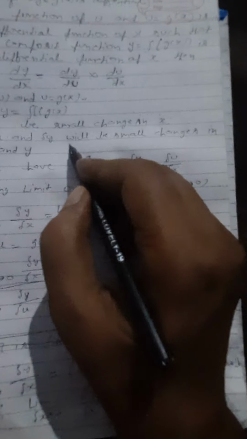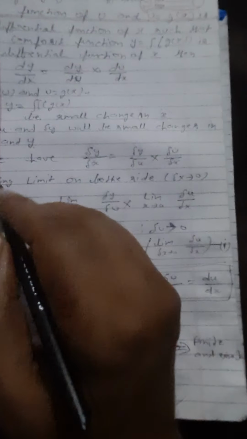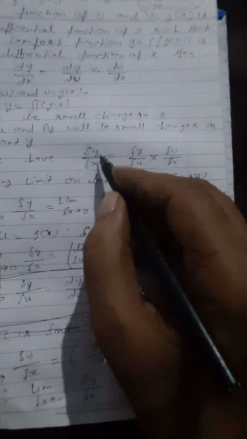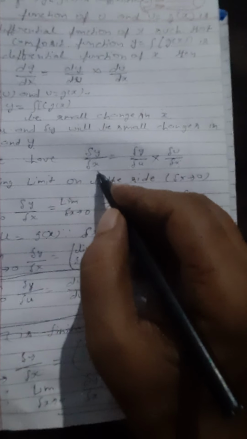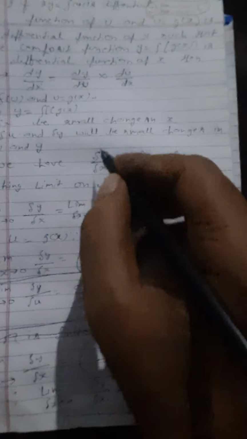So this change has come in x, and delta u and delta y will be small changes in u and y. Of course, if x changes, then y also will change. So we have delta y upon delta x, which is the rate of change.